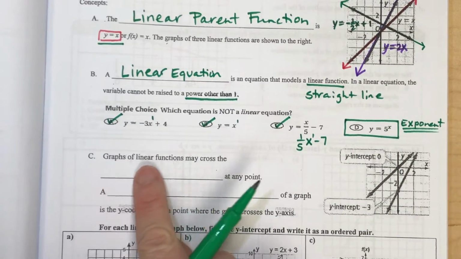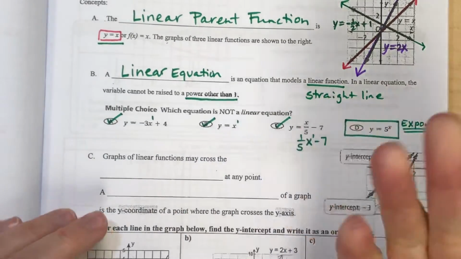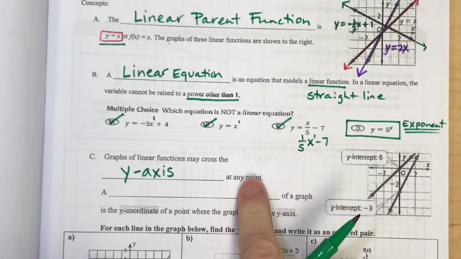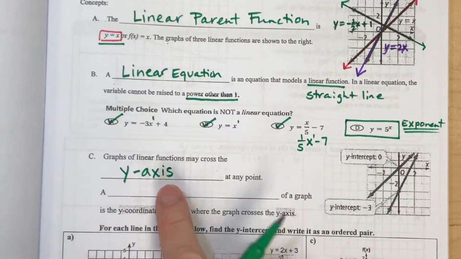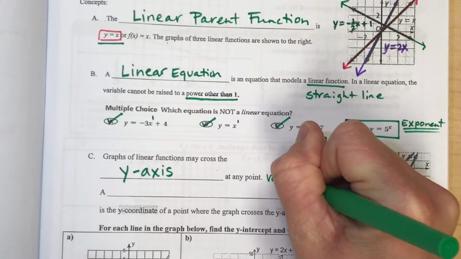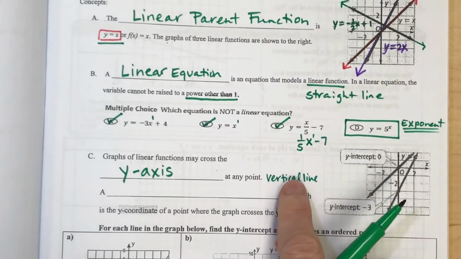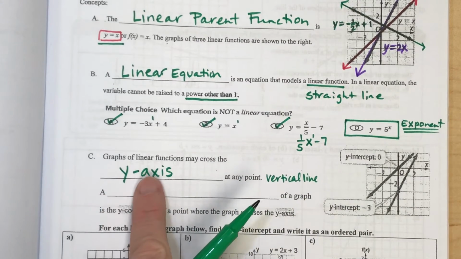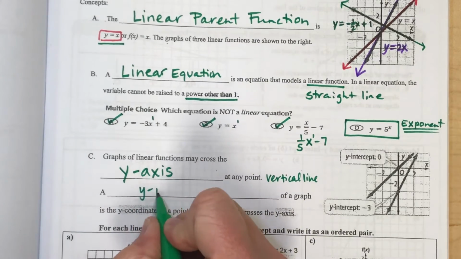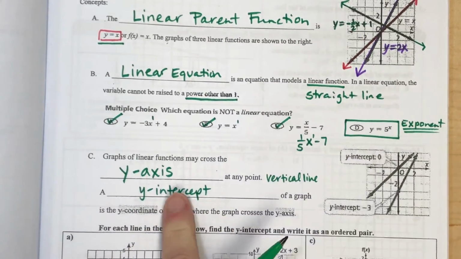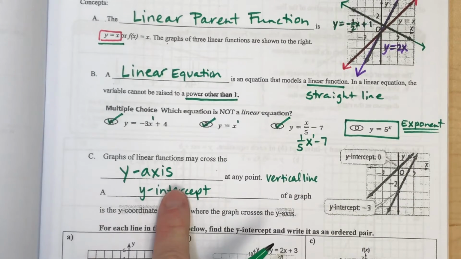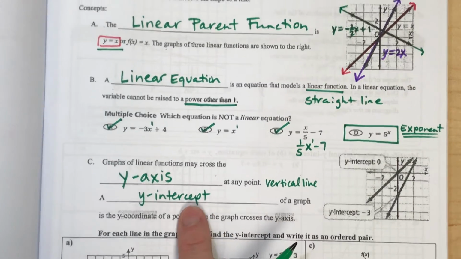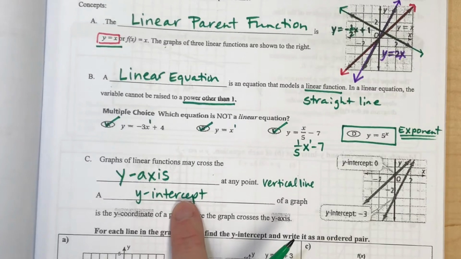Then here for letter C, the graphs of linear functions should always, not always, but many of them will cross the y-axis. There is one line that will not likely cross the y-axis, and that's going to be a vertical line. But generally, otherwise, your linear equations should cross the y-axis at some point. And then what you would see from your graph hitting the y-axis is a y-intercept. And that is going to be useful for your graph, and that y-intercept of the graph is the y-coordinate of a point that's actually going to be used in your equation. So y equals mx plus b, the y-intercept is the b of that function.